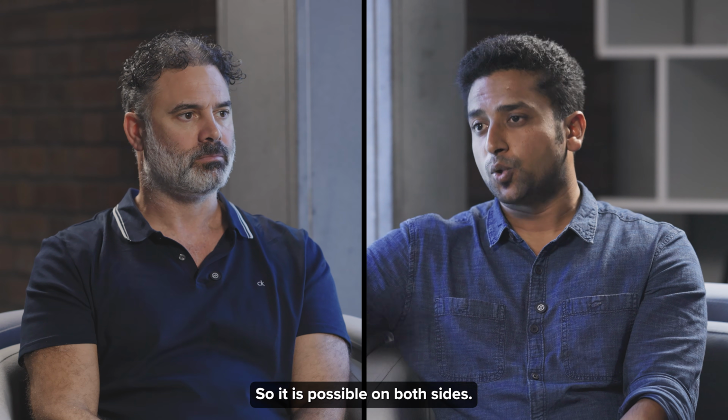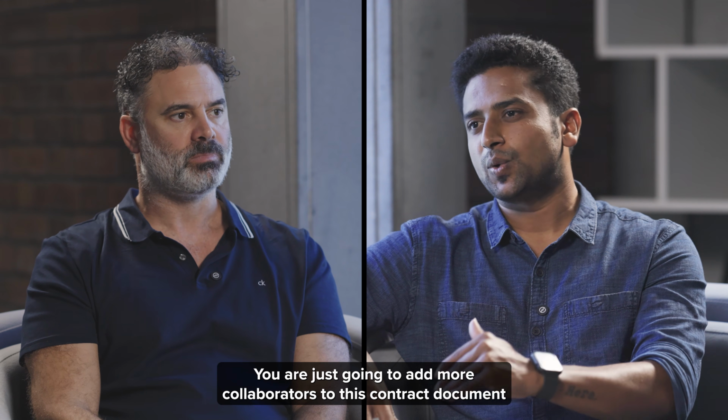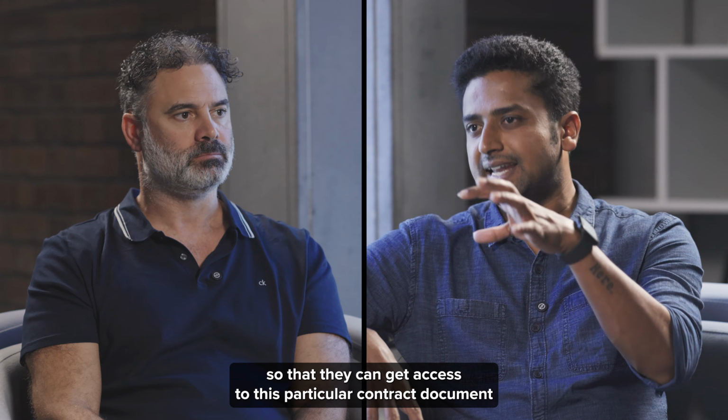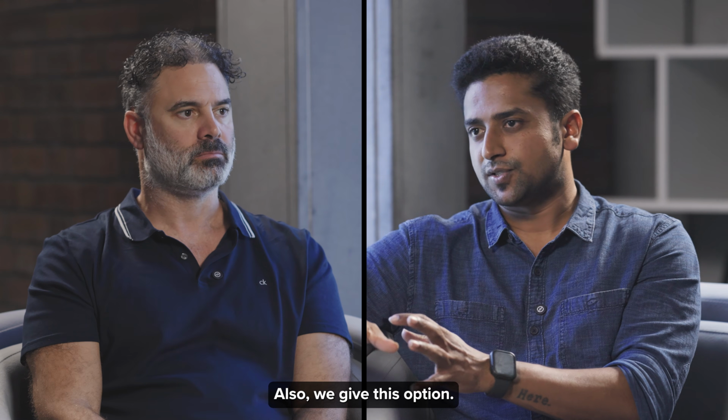So it's possible on both sides, right? On your side, it is pretty simple. You are just going to add more collaborators to this contract document so that they can get access to this particular contract document. From the counterparty side, we also give this option.